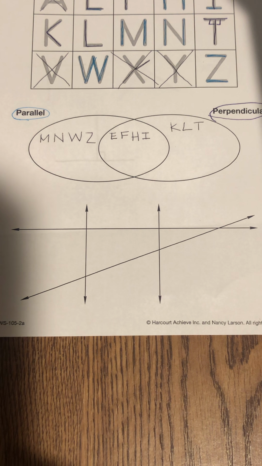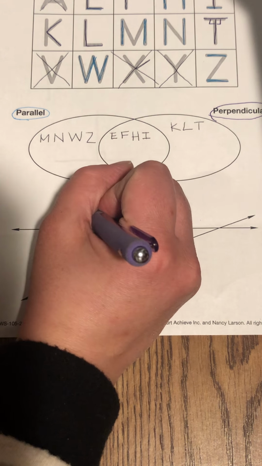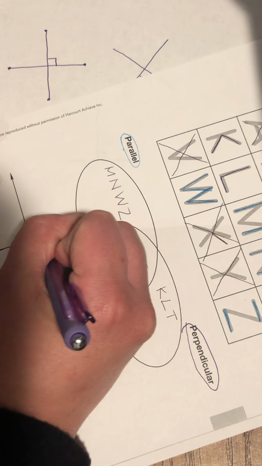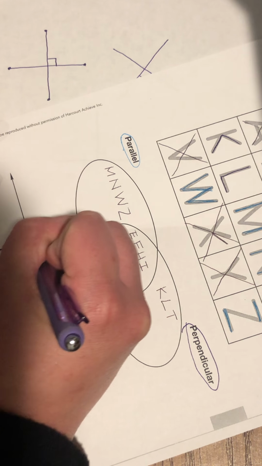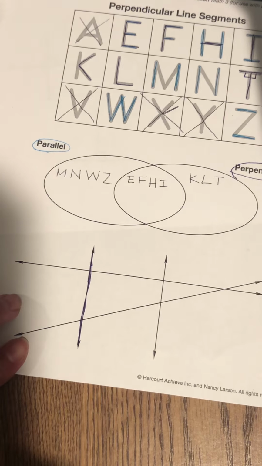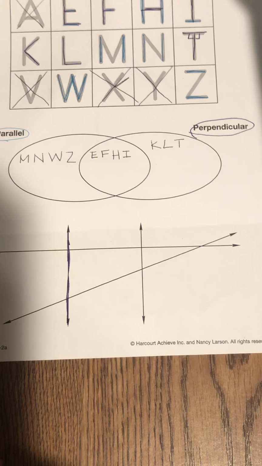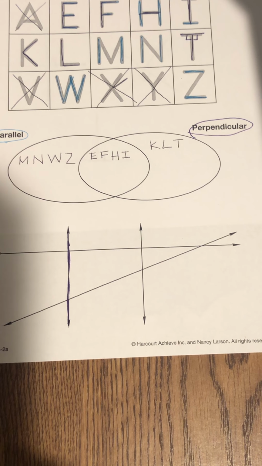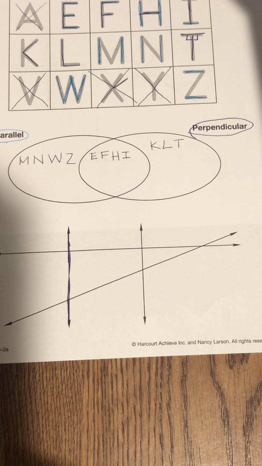Okay, so I want you to trace the vertical line on the left in purple. Okay, so that would be this one. I'm trying to make it really dark for you guys, okay? So, I want you to trace the left vertical line in purple.